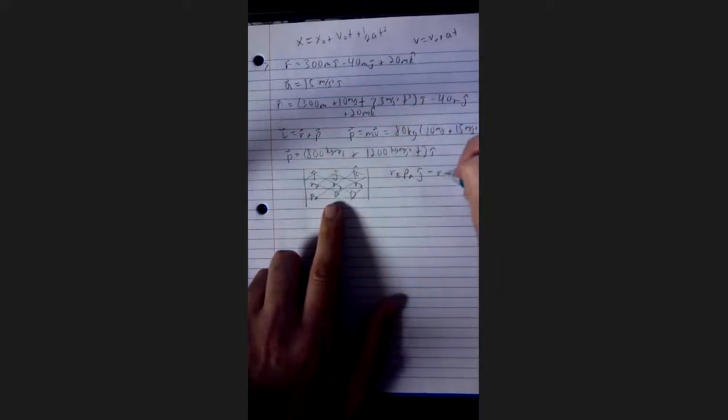So minus Ry Px in the z direction. This is the same form that we got before, right? Because our vectors here had the same form. Our position had an x, y, and z part, and our momentum only had an x part. So we get the same looking form here.